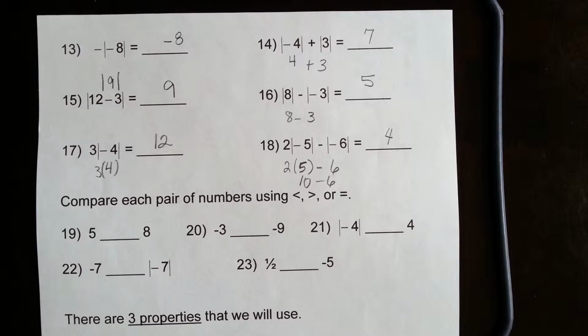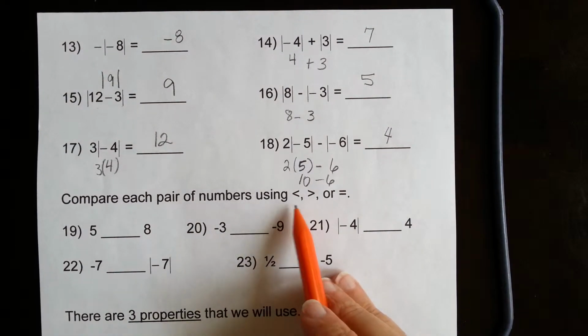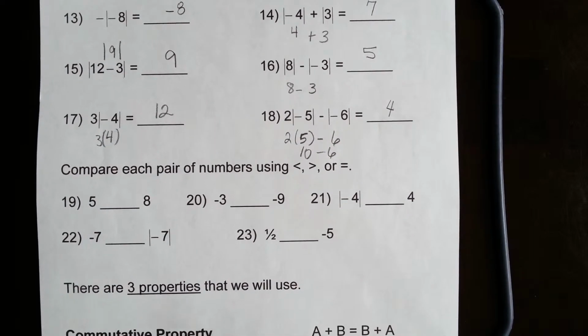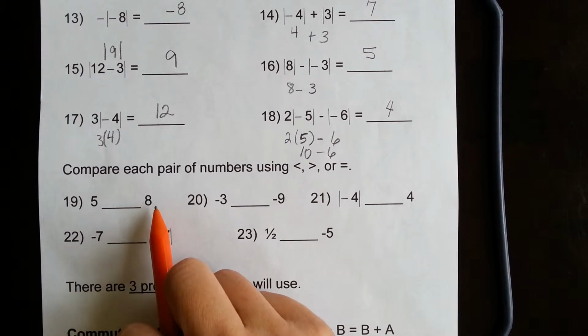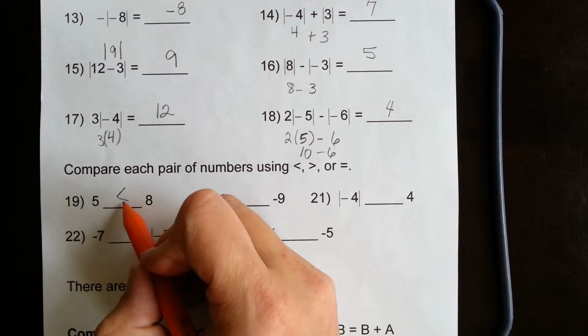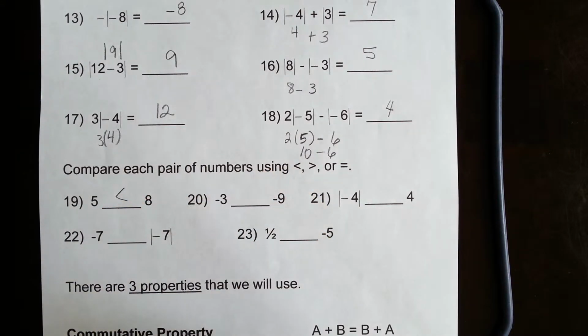In this next section, it wants us to compare each pair of numbers using a less than symbol, a greater than symbol, or an equal to symbol. So if I'm looking at the two numbers 5 and 8, which one is larger? 8. So we're saying 5 is less than 8, or 8 is greater than 5.